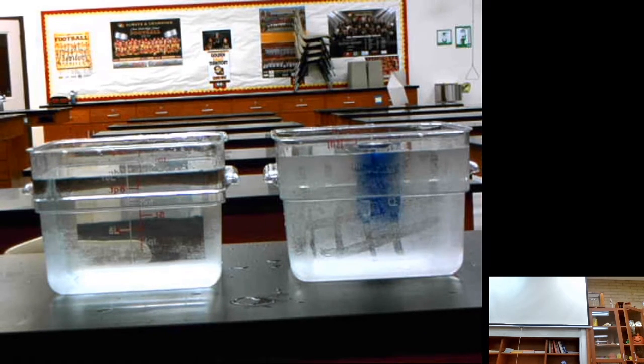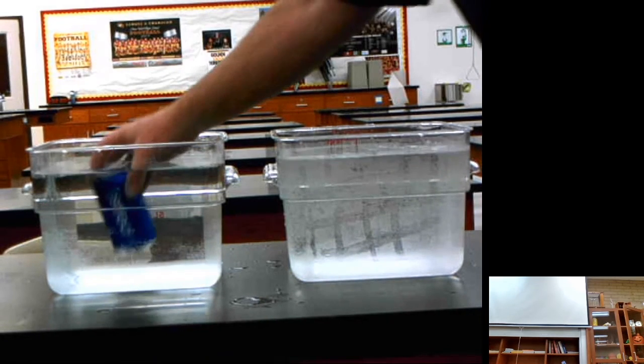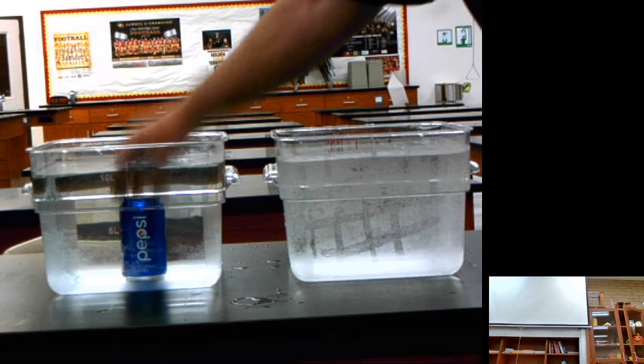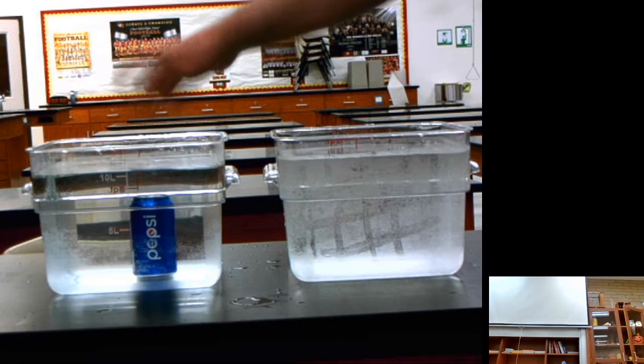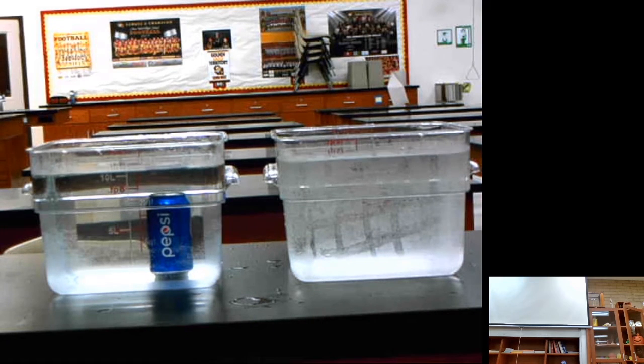So what's happening here is the container with the hot water has particles that are moving faster, thus it has a lower density, and the can of cola is going to sink.